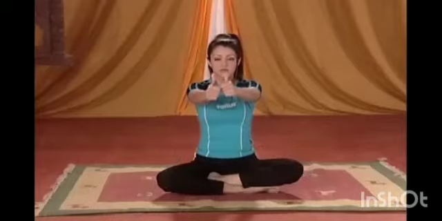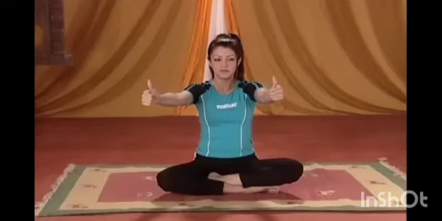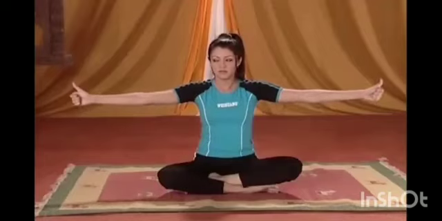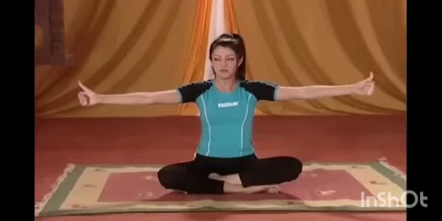Sit comfortably and bring your hands straight forward at shoulder height and raise your thumbs. Look at your thumbs. Slowly spread apart your hands. Look at your left and right thumbs alternately while spreading your hands apart. Bring your hands together, continuing to look at your left and right thumbs alternately.